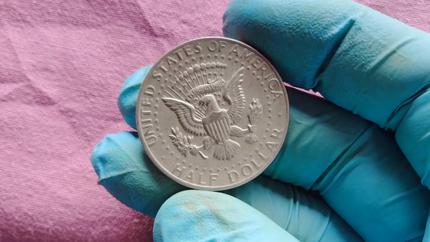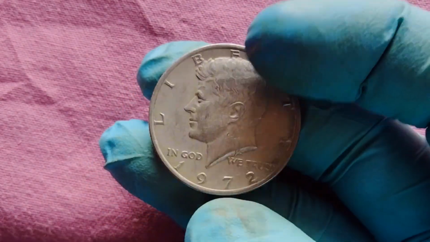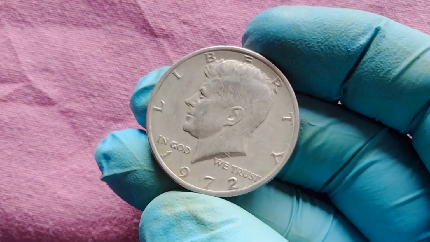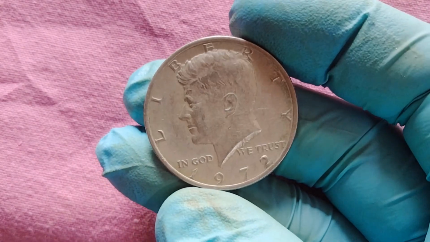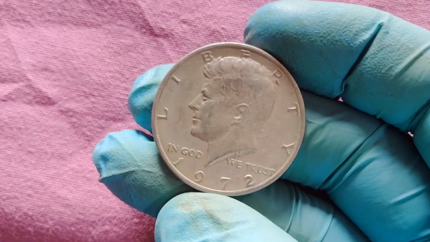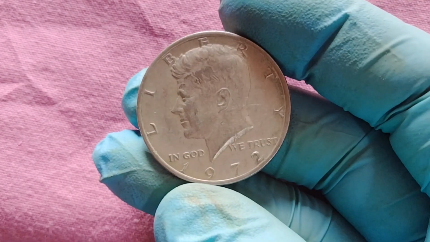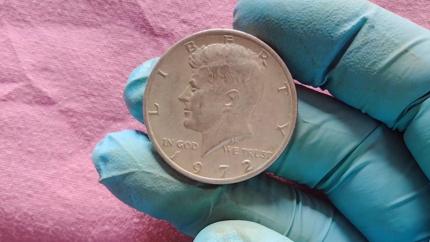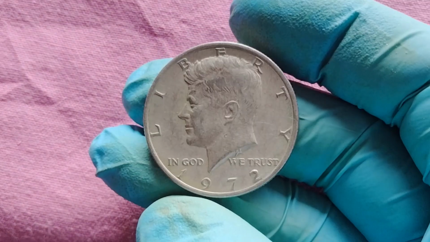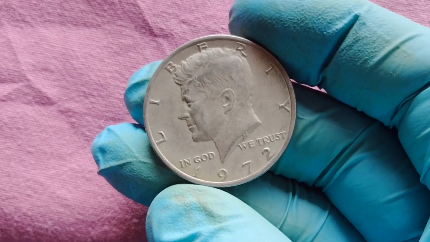In terms of mintage, millions of 1972 Kennedy half dollars were produced at the Philadelphia Mint, making the coin relatively common in circulated condition. Because of this high production, most circulated coins are usually worth only slightly above their face value of 50 cents. However, uncirculated coins that still show original mint luster can be worth several dollars to collectors.